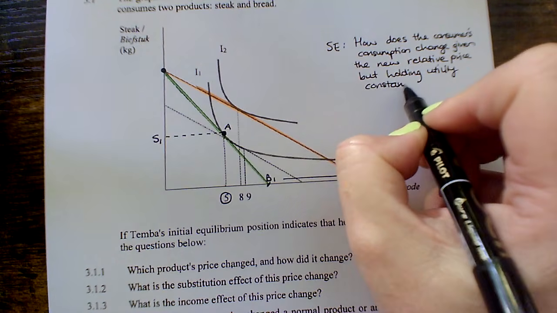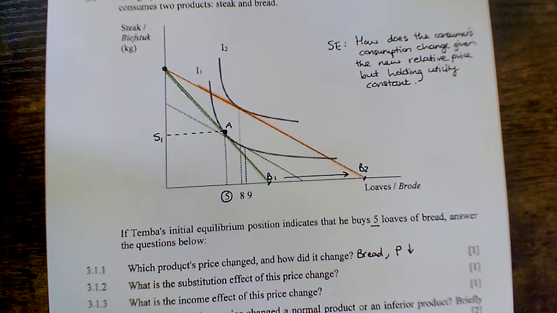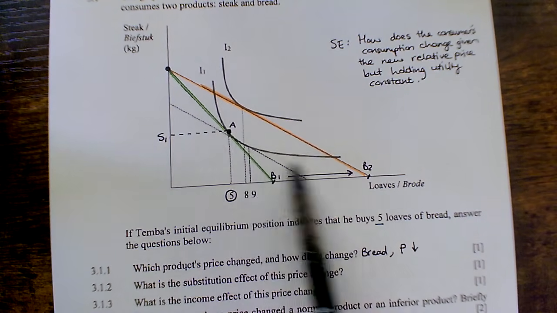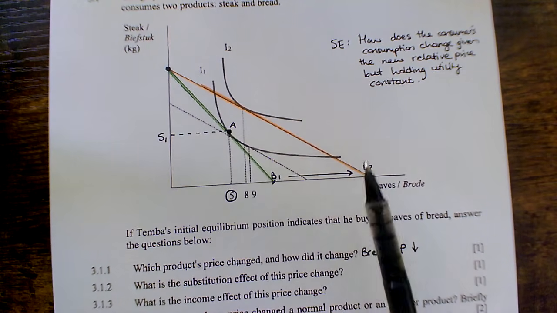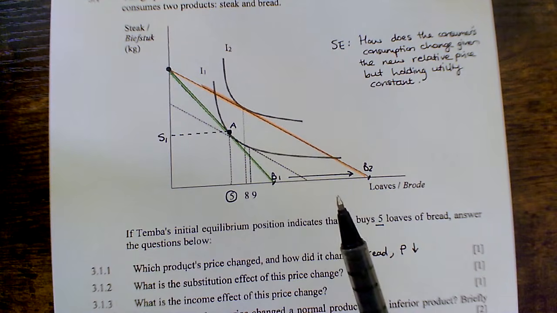Okay, so the substitution effect keeps the consumer on their original indifference curve, so on this I1. But what they're having to do is change their consumption choice because the prices of these two products in relative terms have changed.